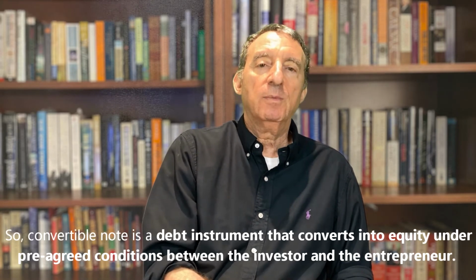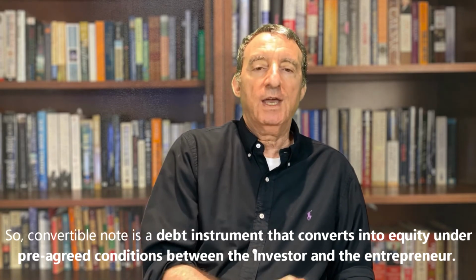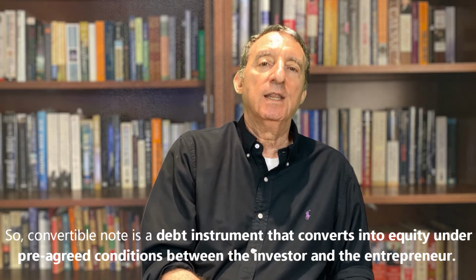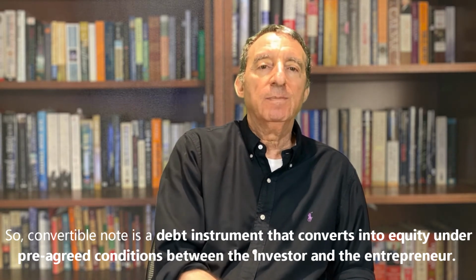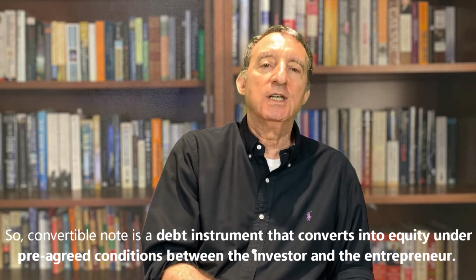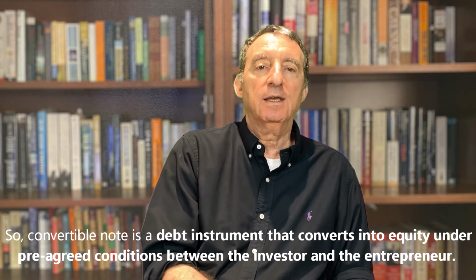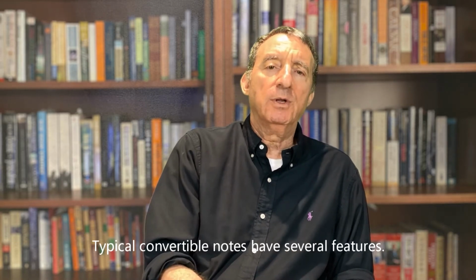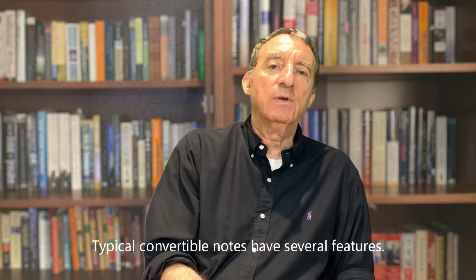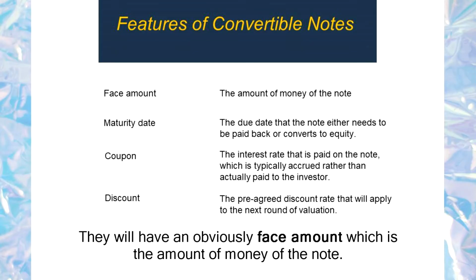So a convertible note is a debt instrument that converts into equity under pre-agreed conditions between the investor and the entrepreneur. Typical convertible notes have several features. They will obviously have a face amount, which is the amount of money in the note.